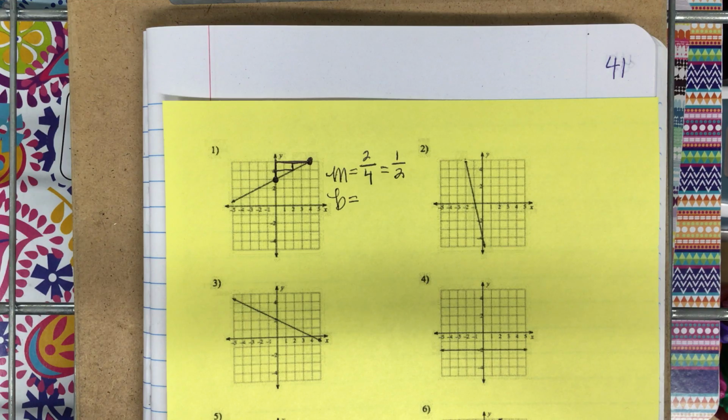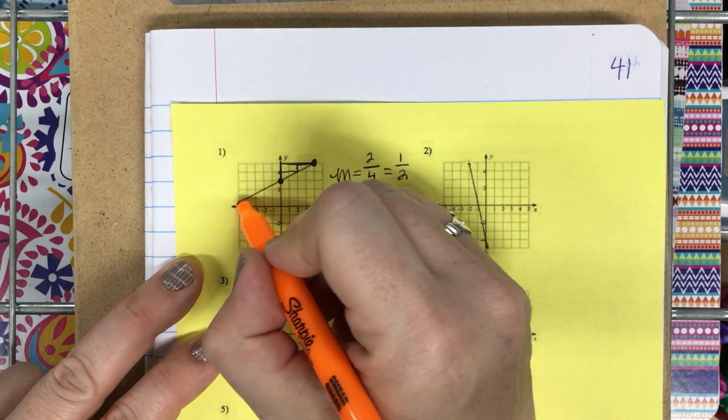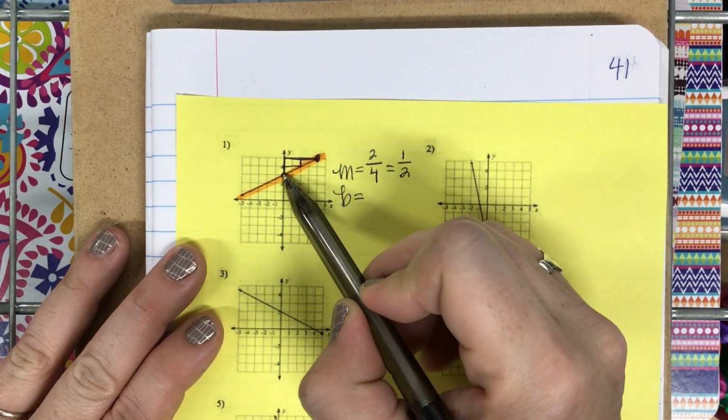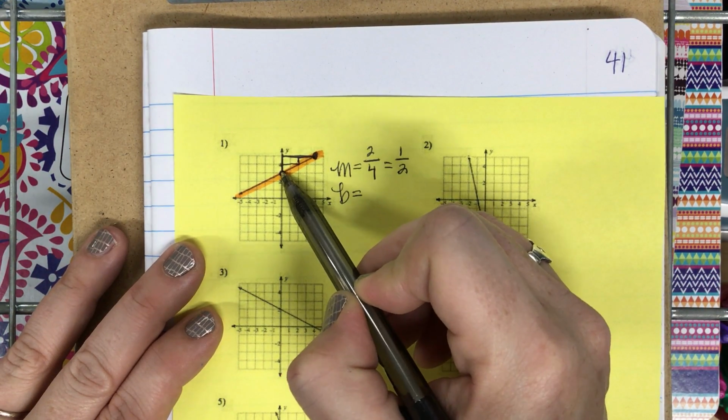My y-intercept, where does my diagonal line cross the y-axis? Right here, right? So that's positive 3.